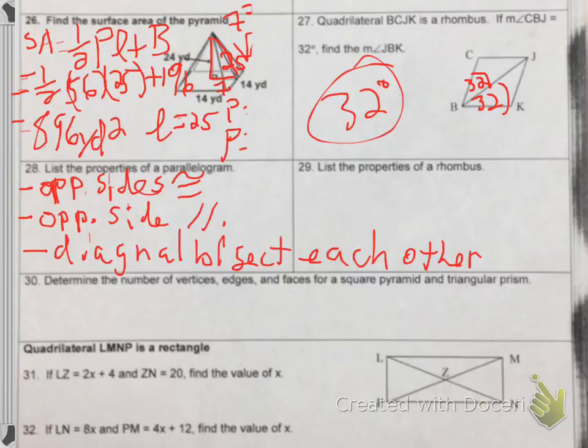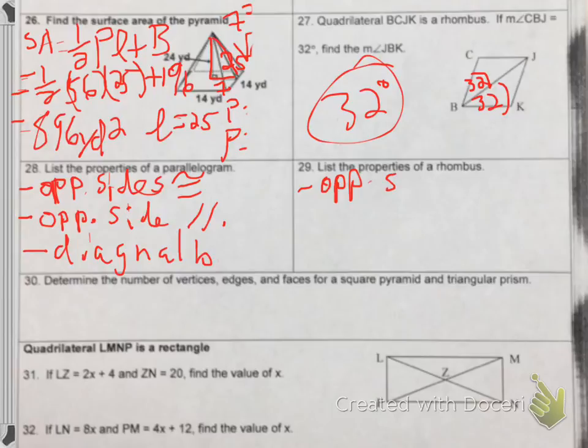Next one we're going to go is now 29, list of properties of a rhombus. For this one, I am going to erase a little bit of that. The first property I really want you to know, some of the parallelogram properties carry over here. So opposite sides congruent. Opposite sides parallel. Diagonals bisect each other.